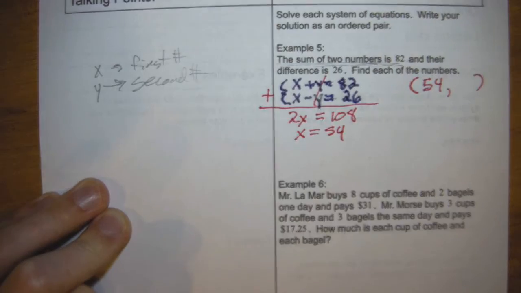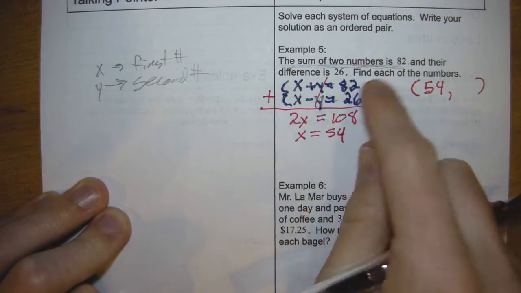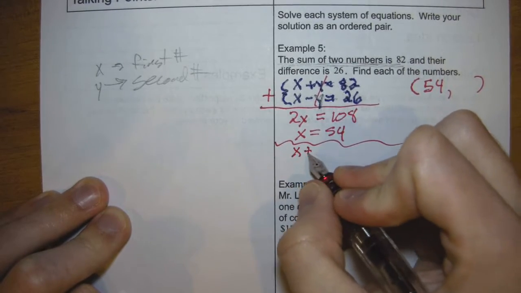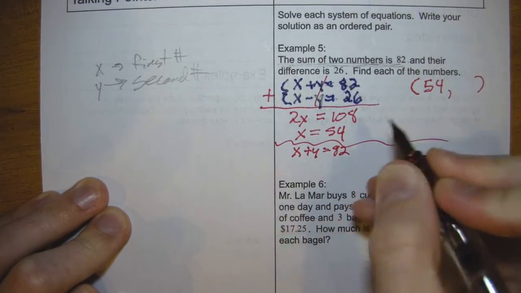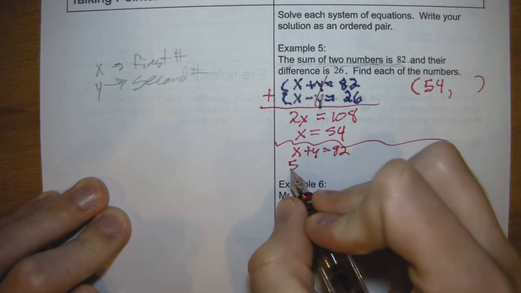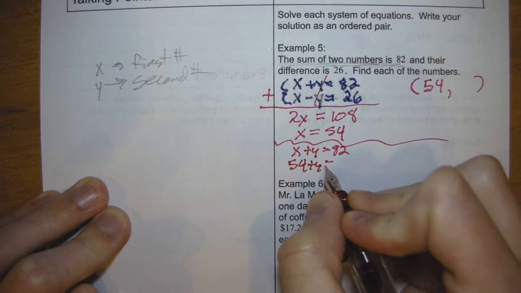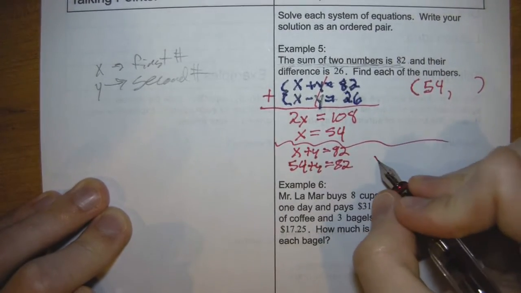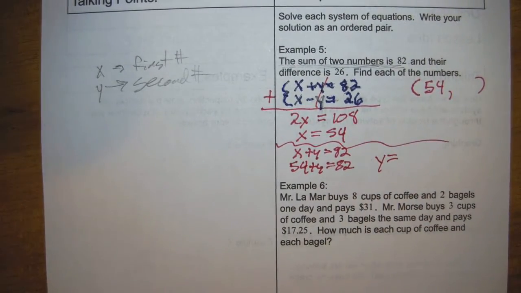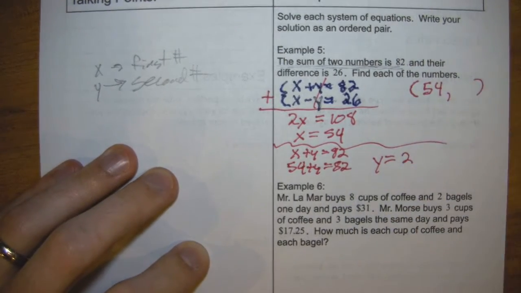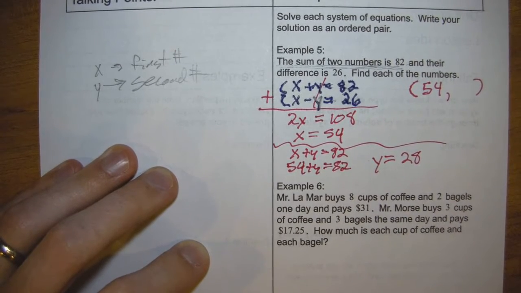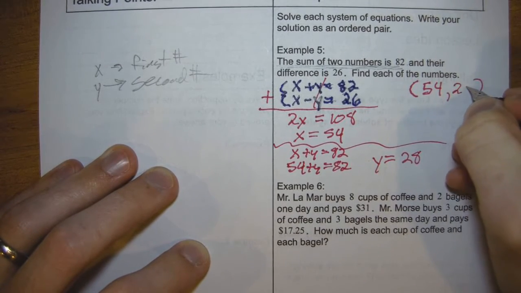Let's look back at our original equation. It says if I take x plus y, it should equal 82. We already know what the first number is, so let me put our first number back in. 54 plus y equals 82. Cool. To get y, all we're going to have to do is take 82 and subtract 54. So that looks like 28. Yeah, 28 looks good. And then that would be our second number.